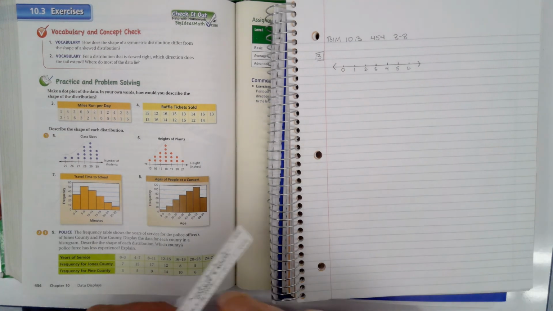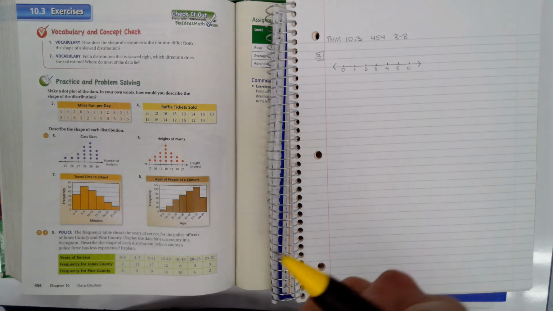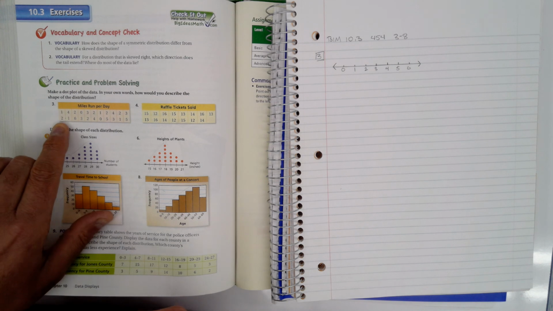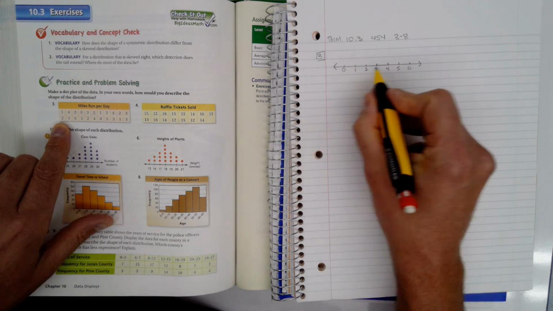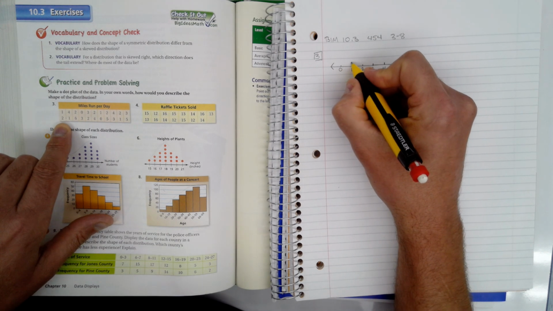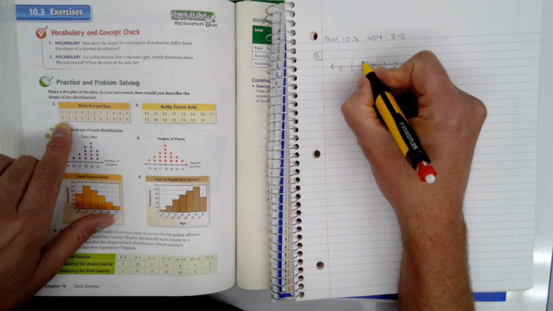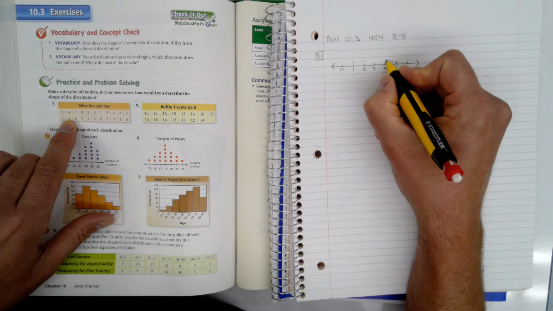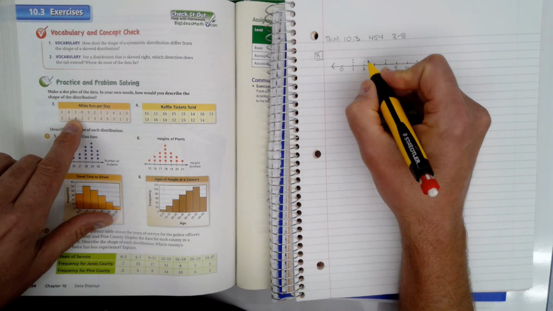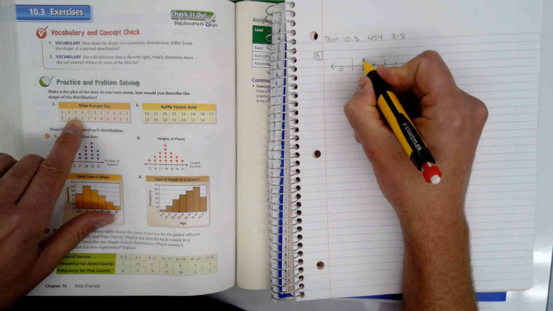No, it's not. So now what I'm going to do is for every piece of data that's on here, for every number, I'm going to put a dot on the number line here. That's how you make a dot plot. So here we go. I got 1, and I got 2, and I got 4. I got another 1 here. I got another 2. I got a 6.